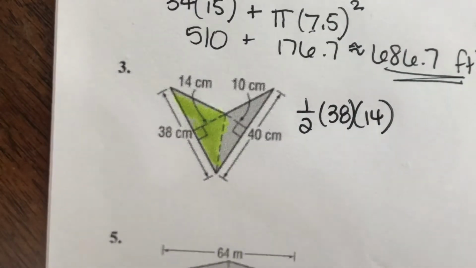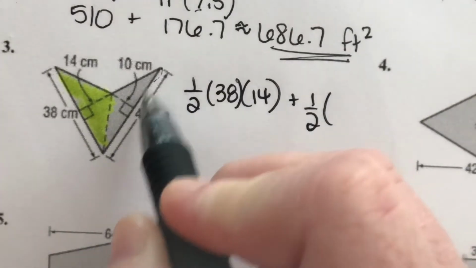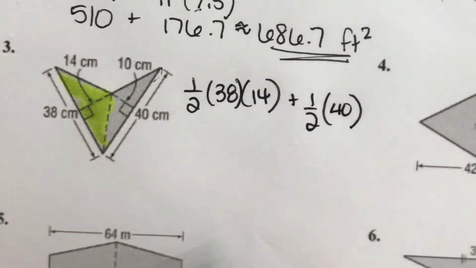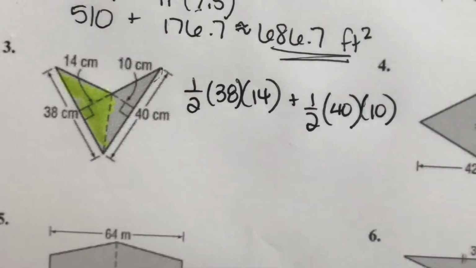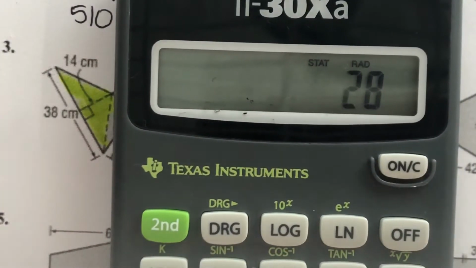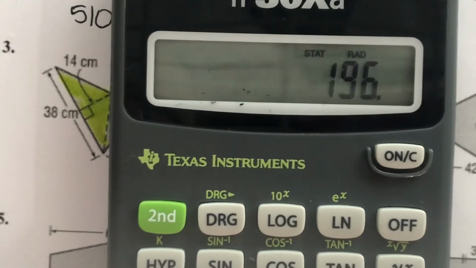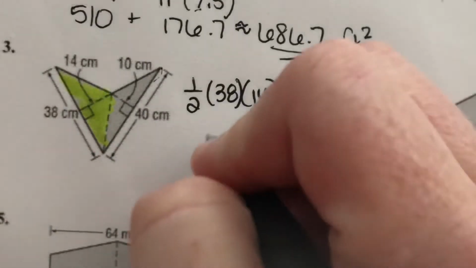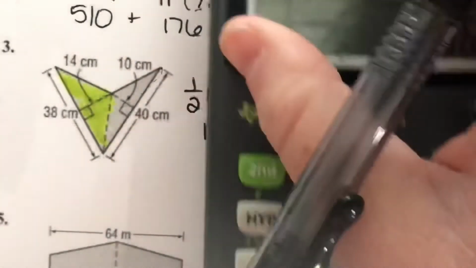And then we're going to add that to the area of this other triangle. Let me scoot this over, which is going to be 1/2. Base is 40 times the height, which it tells us is 10. Okay, so now we're just going to simplify that. 38 times 14 times 1/2 or divided by 2 is 196, plus 40 times 10 times 1/2. Uh-oh.